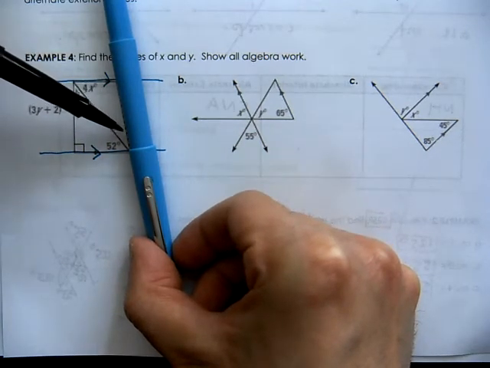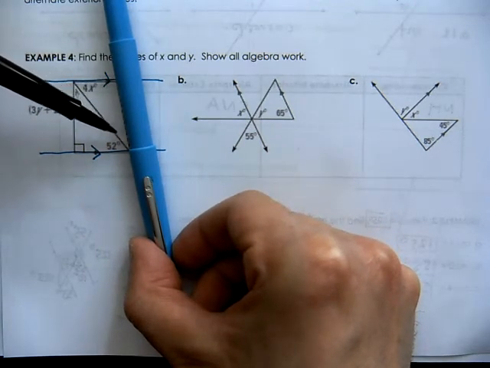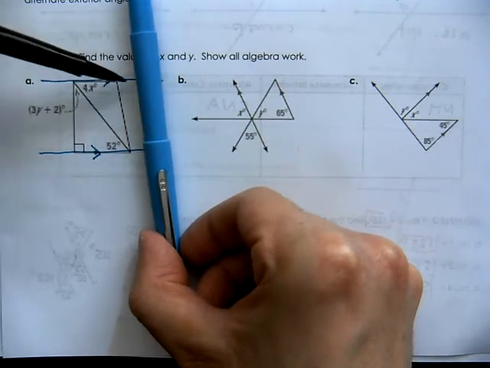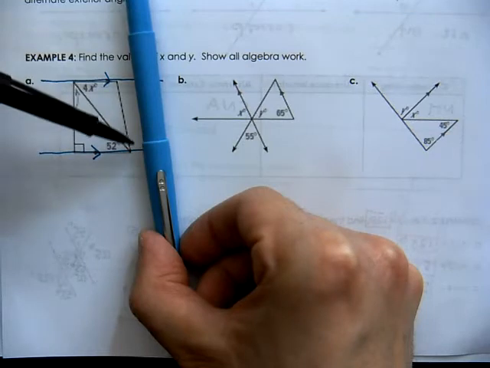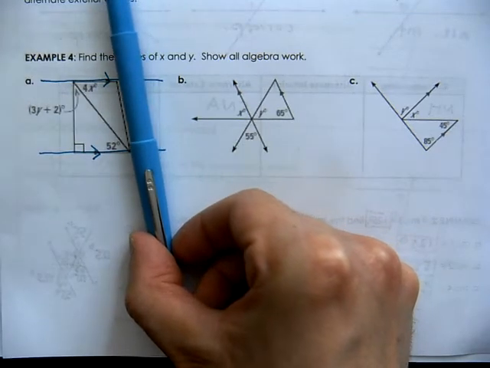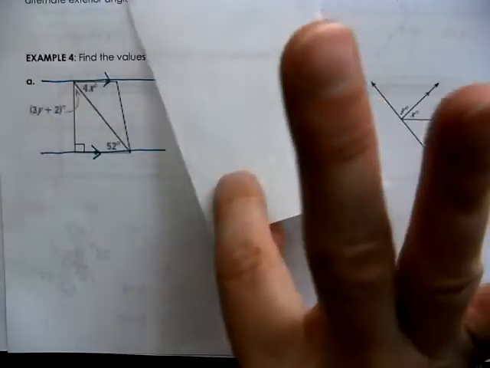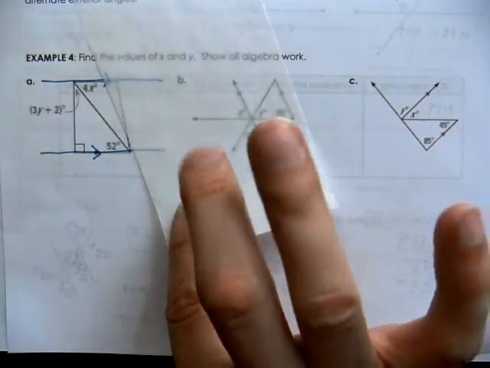Same with this bottom location. There's no angle measure represented touching this transversal. So even though it's a transversal, there's no numbers here to help us out with anything. So just ignore it. Just pretend it's not even there. It's as if you sort of took a piece of paper and covered up that right-hand side.